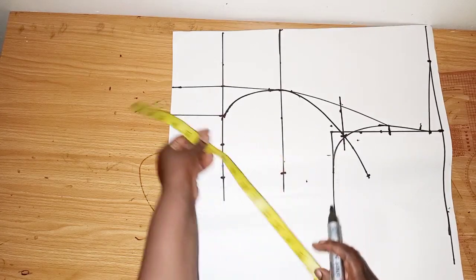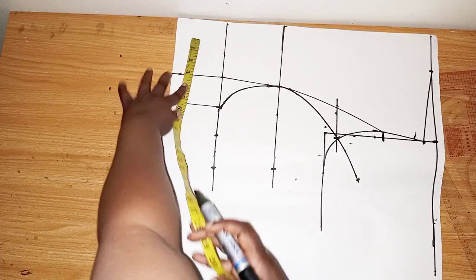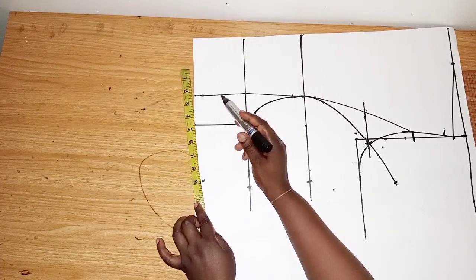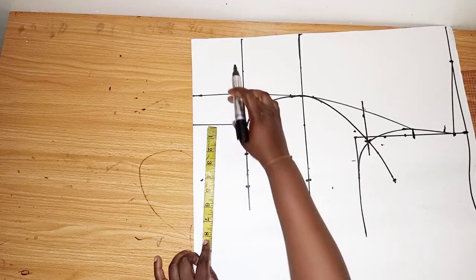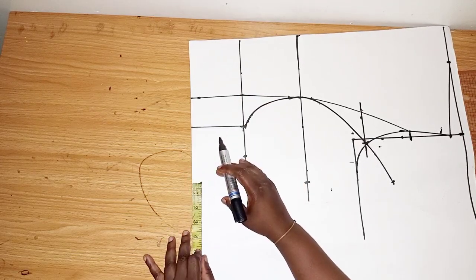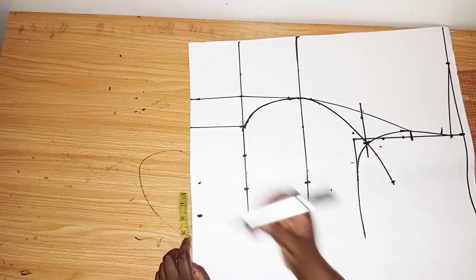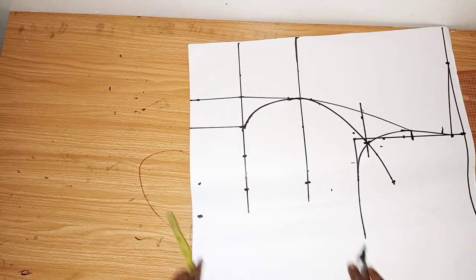Then the waistline is 44. When you divide it by 4, I have 11. So this is my 11 inches. Then the 2.5 inches here, I'll place it back. So this is my 2.5 here. So the next thing I'll do, I'll just connect the lines.